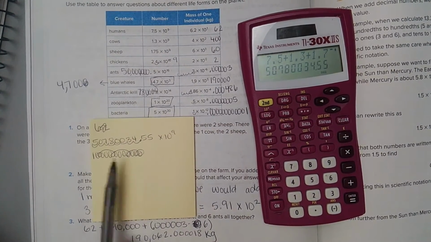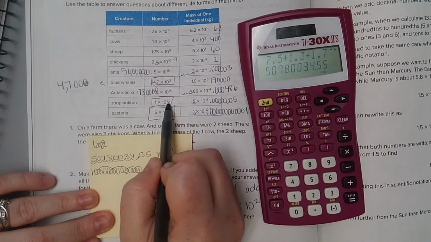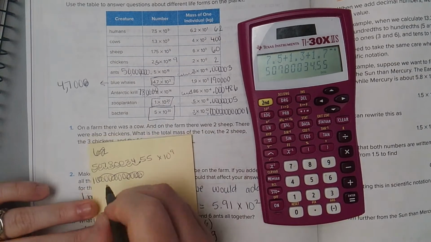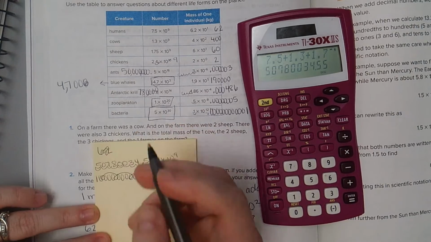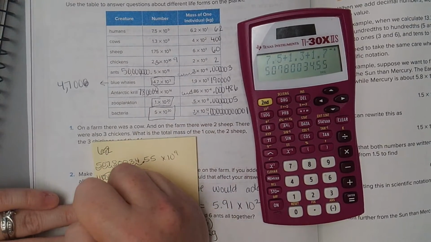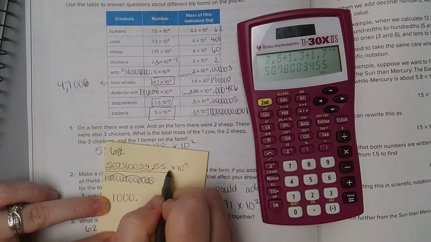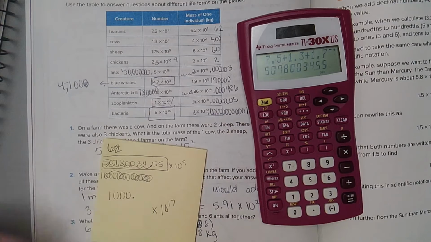I could move this one. So it's to the power of 17 by moving it 3 times. So 3 times gives us 1,000. 1,000 point all of our stuff times 10 to the power of 17.